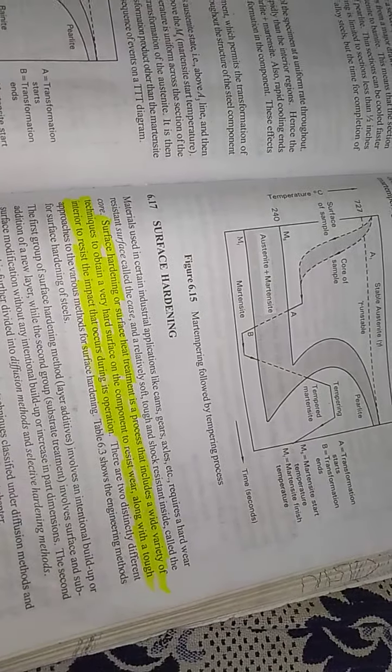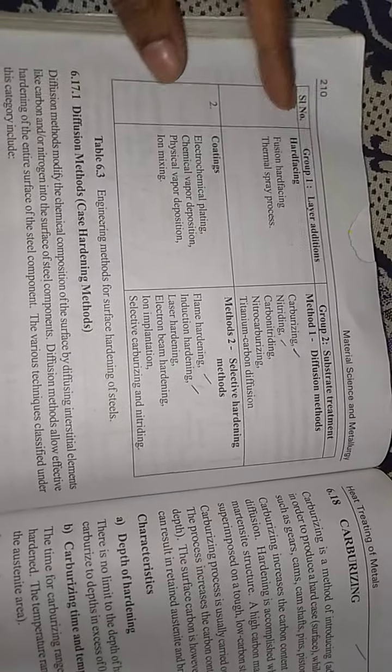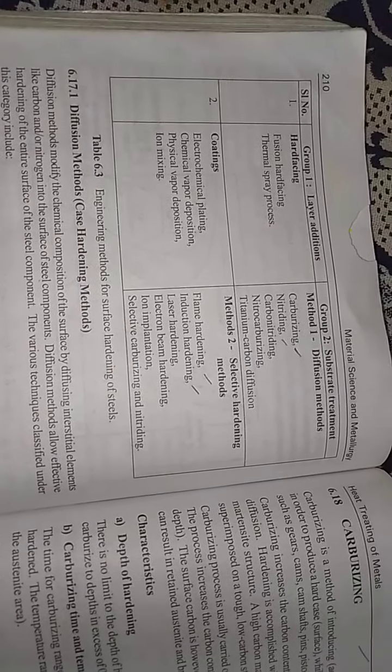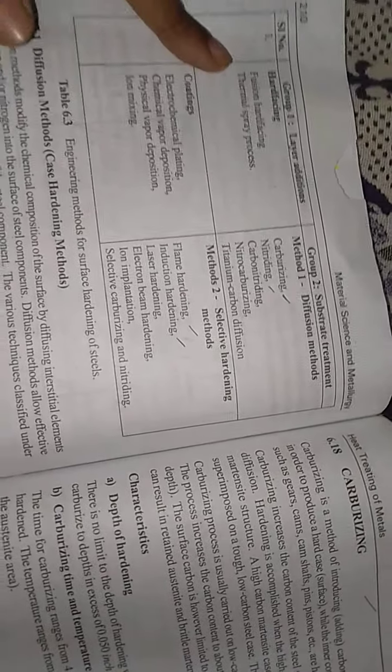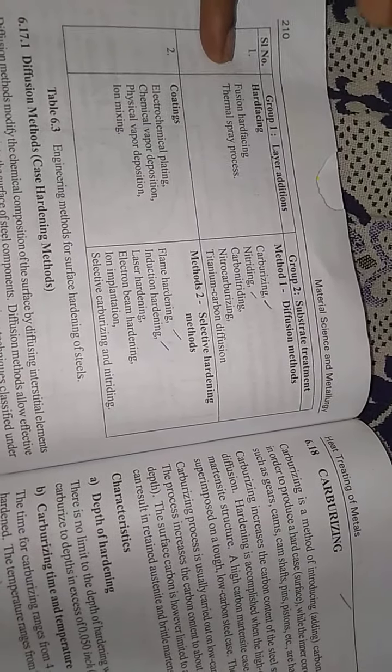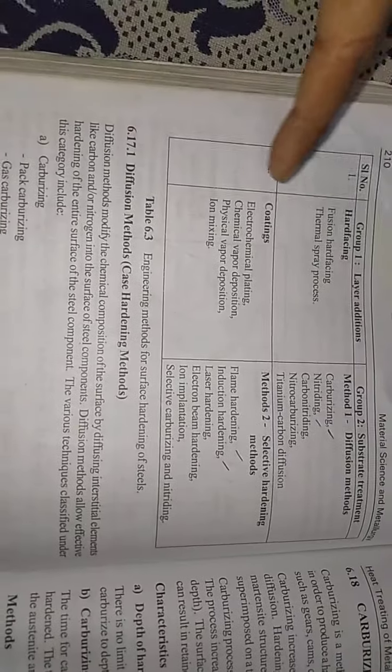Now we know what surface hardening is, but there are various methods of doing this. What are those engineering methods for surface hardening, the ways to impart hardness on the surface? Basically there are two methods, and in the second method there are again two sub-methods. The first general method is layer addition. You have a specimen and you keep adding layers so that it becomes hard. It could be hard facing, or coatings.